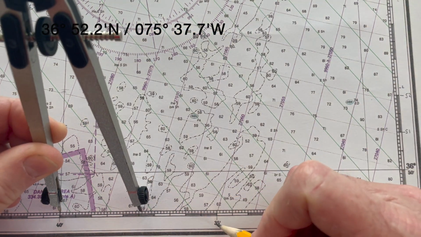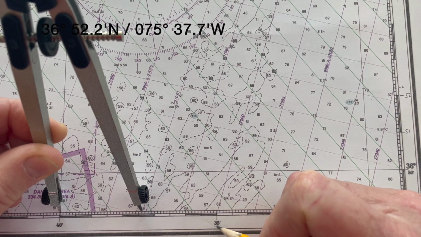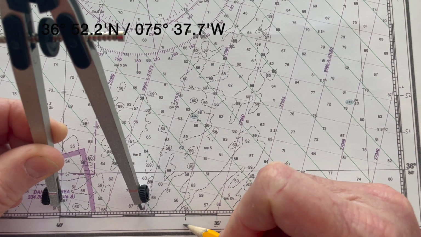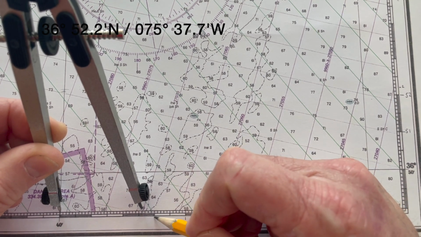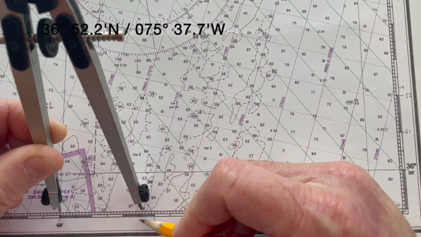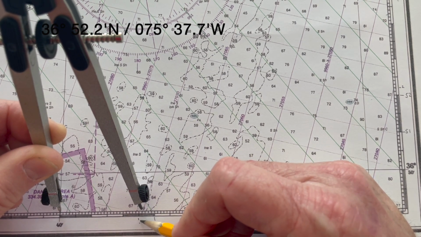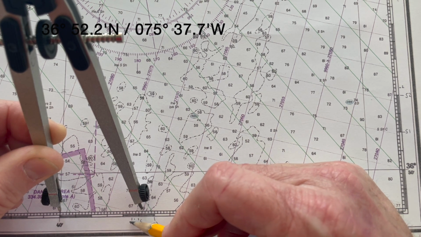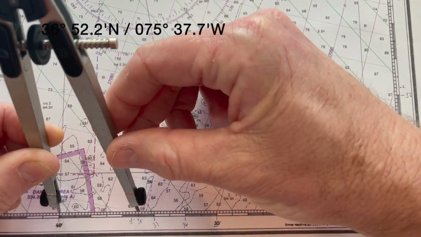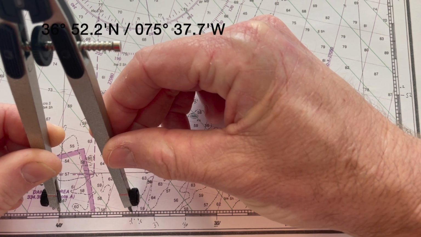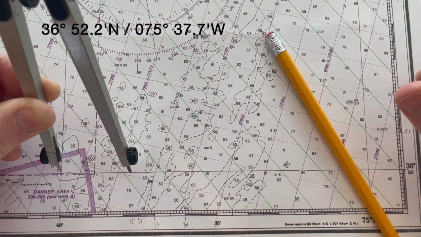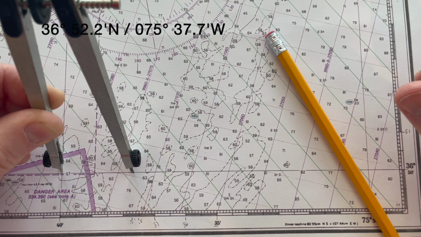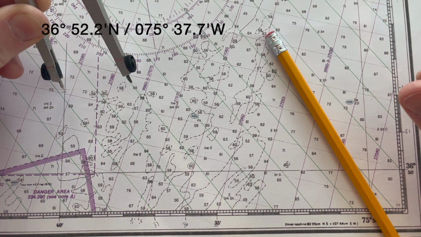So it's 75, 37.5, 0.6, 0.7. So right there I've got 75 degrees, 37.7. I make a mark on my latitude line.